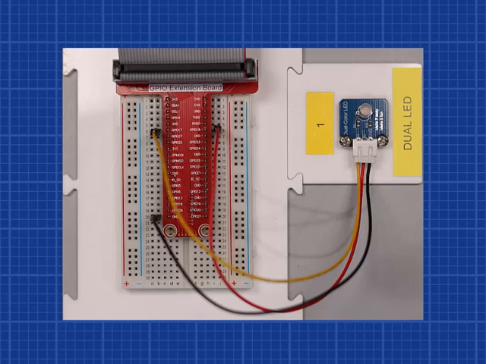Now that we've completed the lab, let's quickly review what we've accomplished. We successfully connected a dual color LED to the Raspberry Pi using a 3-pin JST connector and controlled the LEDs through GPIO pins. We wrote a simple Python script using the GPIO Zero library to alternate between red and green LEDs with a 1-second delay between each.